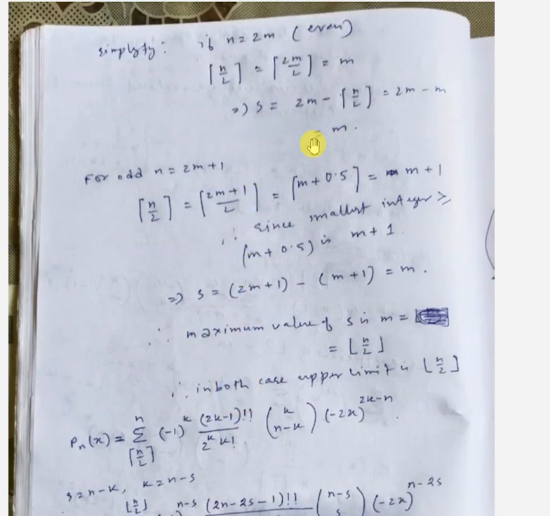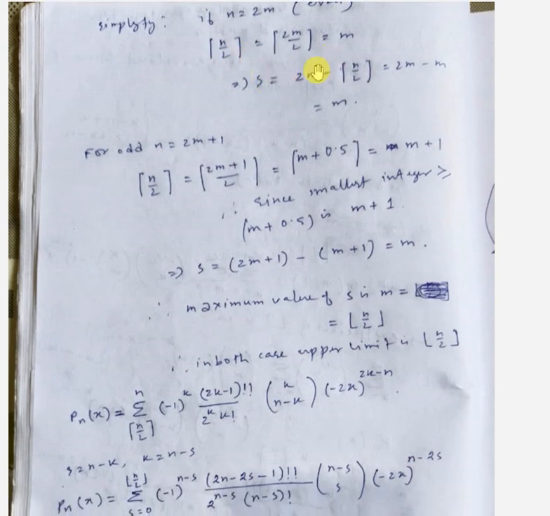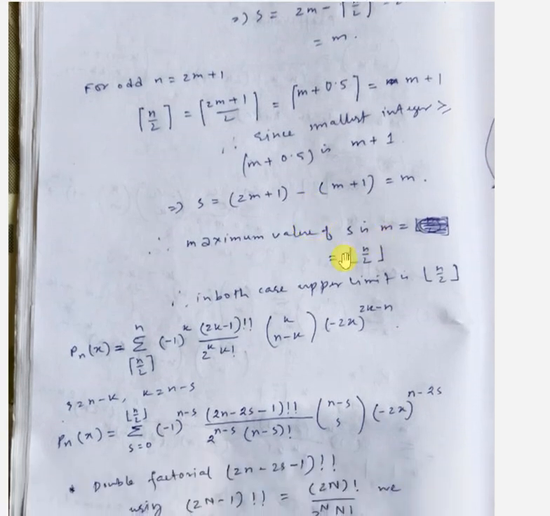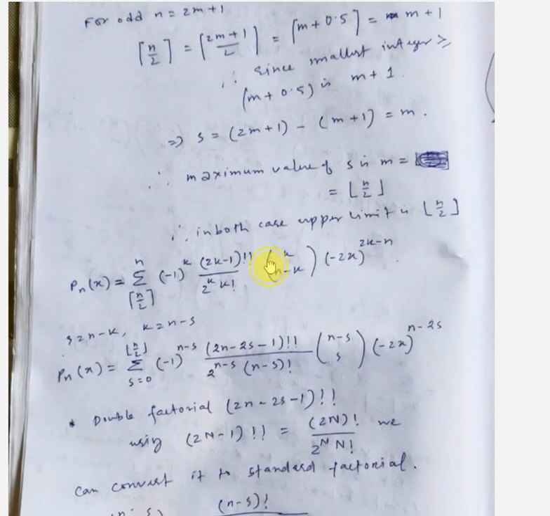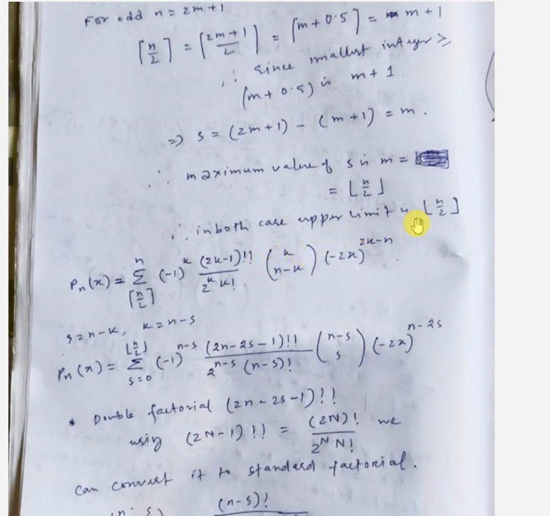Now simplifying, for n equal to twice m, an even value, n by 2 is equal to twice m by 2, which is m. So s is equal to twice m minus m, which is just the m value. For odd value also m. The maximum value of s is n by 2, so in both cases the upper limit is n by 2, and then we can write it like this.